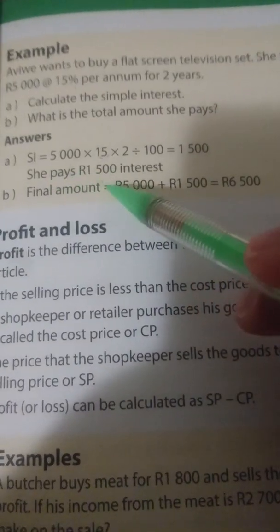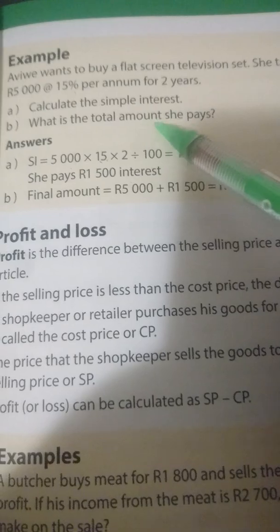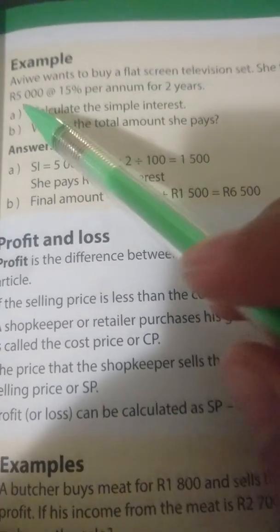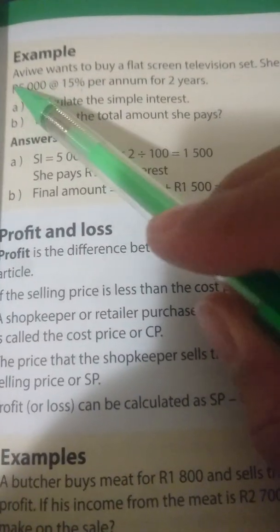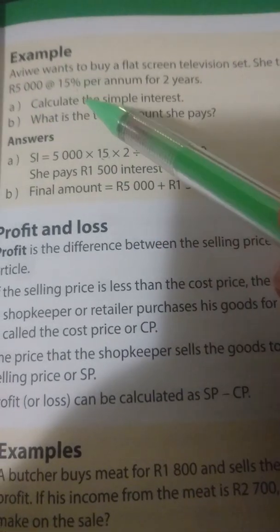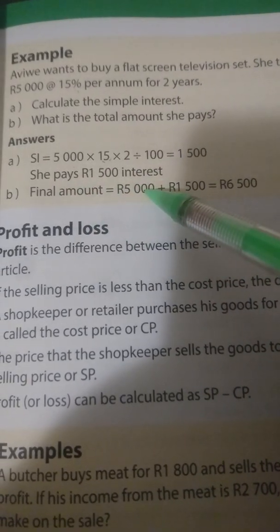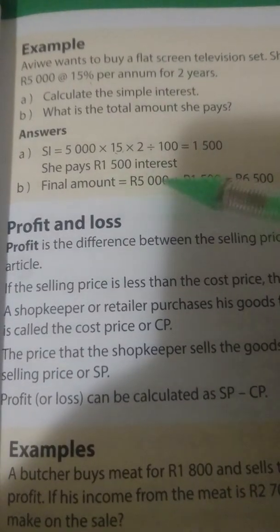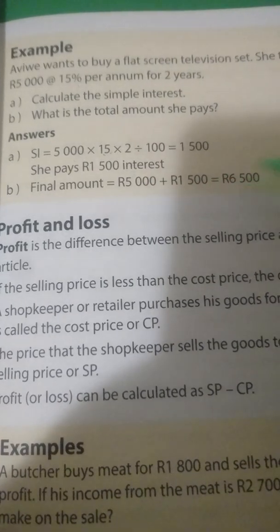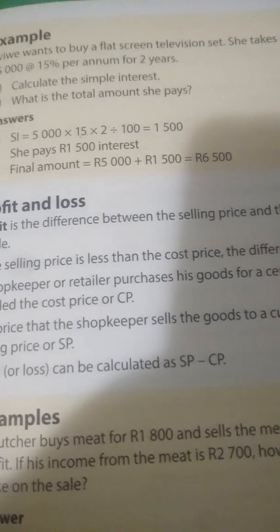Therefore, she pays 1,500 Rand interest. What is the total amount that she pays? To do this, you take the principal amount and add the interest that you calculated. In total, when she repays the loan, she will pay 6,500 Rand.